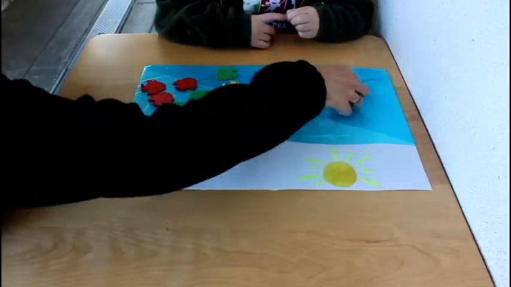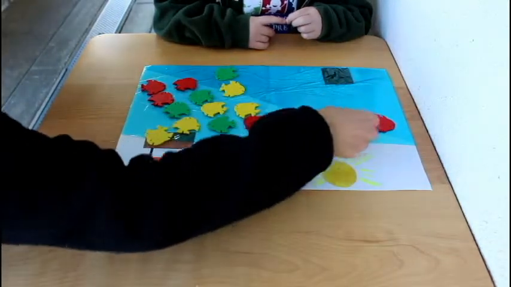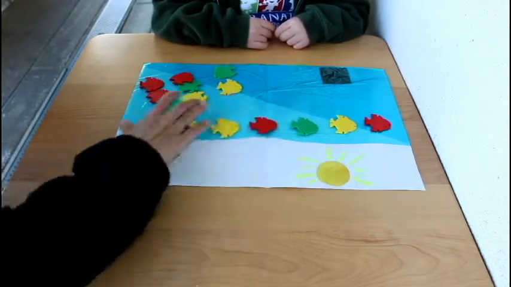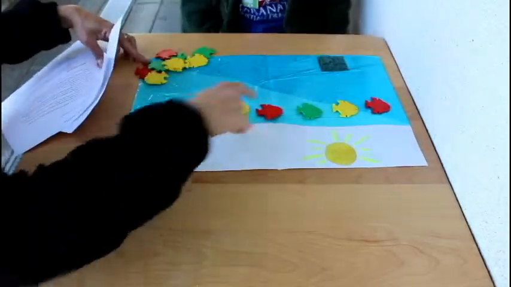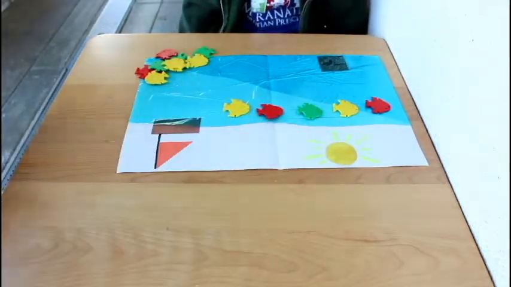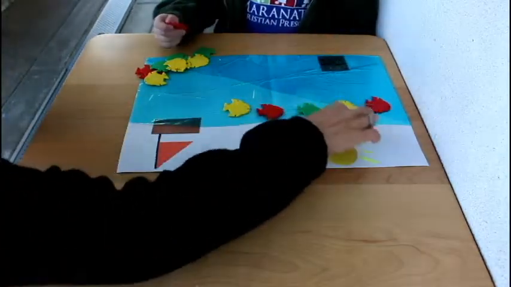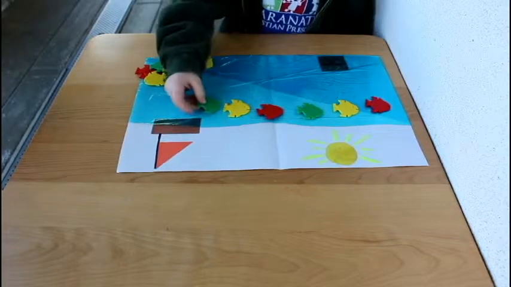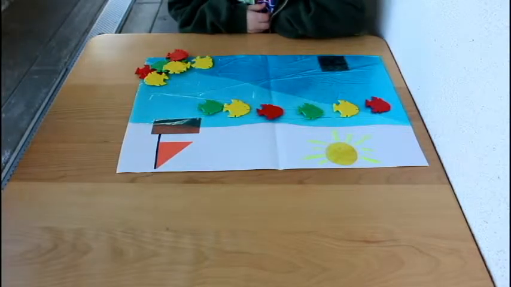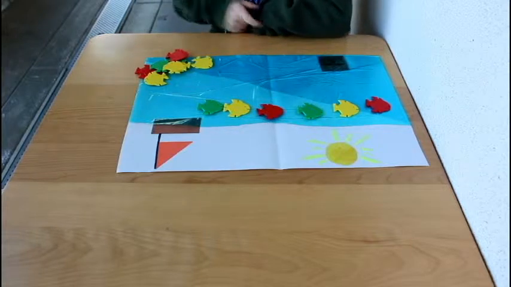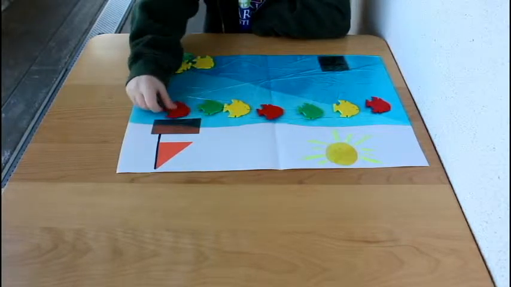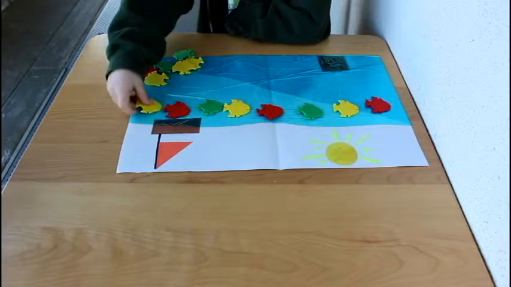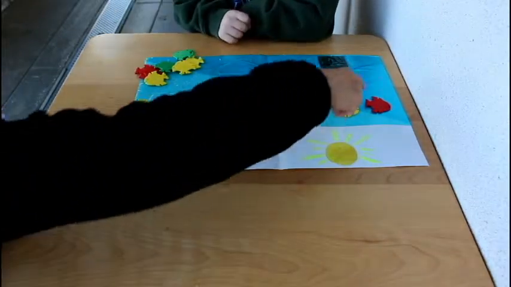Alright, now I'm going to show you a pattern. Red, yellow, green, green, red, yellow. And can you put it in the right pattern? Red, yellow, green, red, yellow. What comes after that? Red. So there's red, yellow, green, red, yellow. There's a pattern. Green. Good. Okay, and then why don't you finish the pattern? What comes after green? Red. Okay. What comes after red? Yellow. Alright. And why don't you keep doing the pattern?